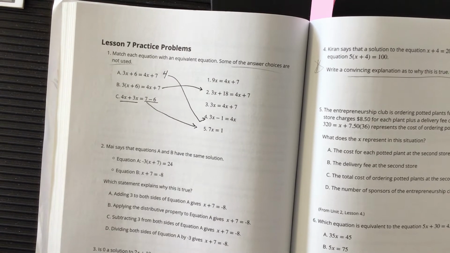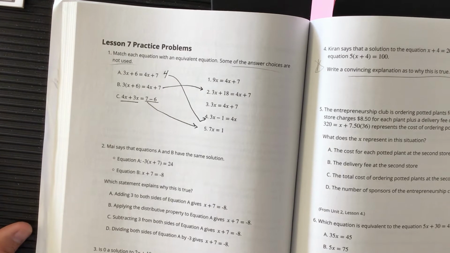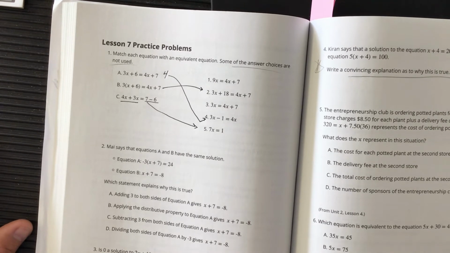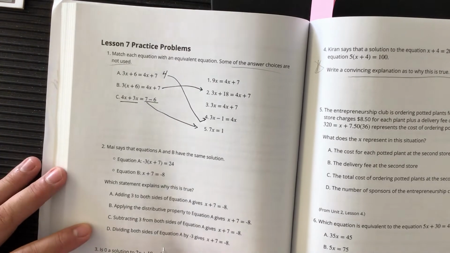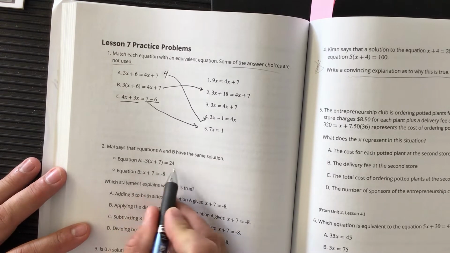Which statement explains why it is true? Timmy. I said D. Divide both by -3. Okay? Divide both sides by -3.